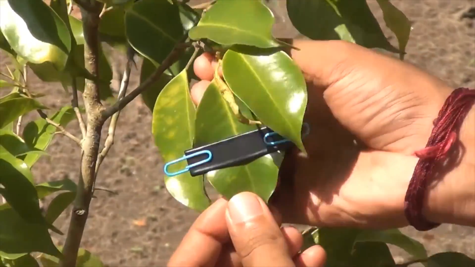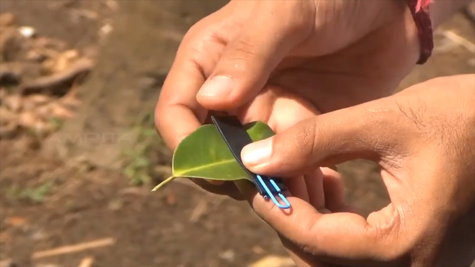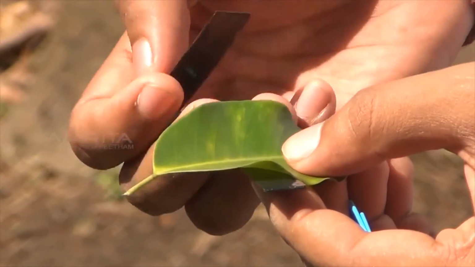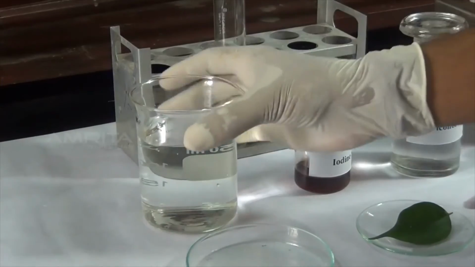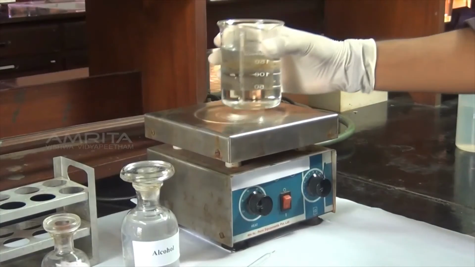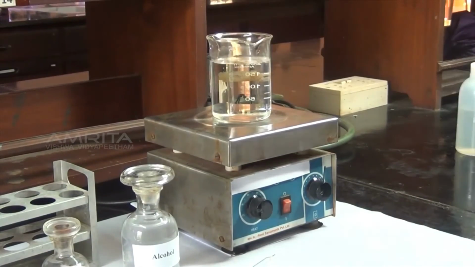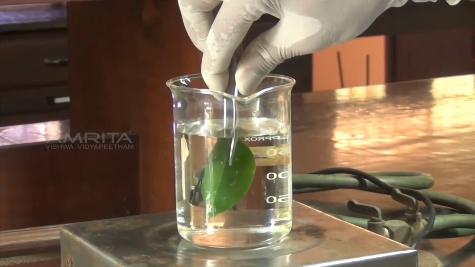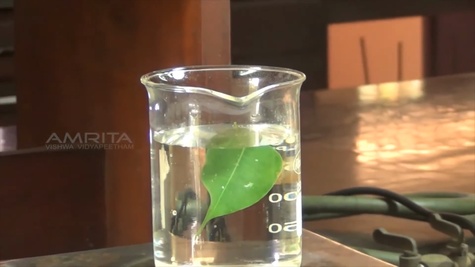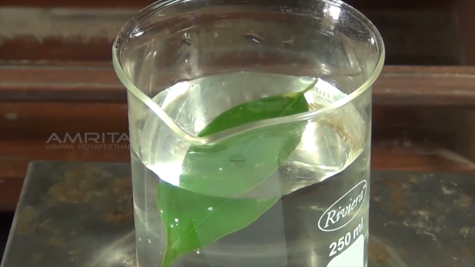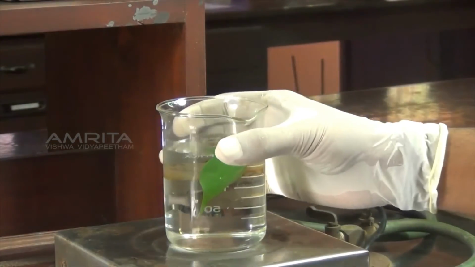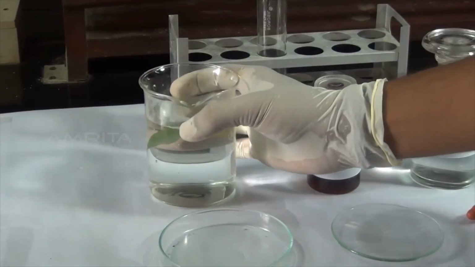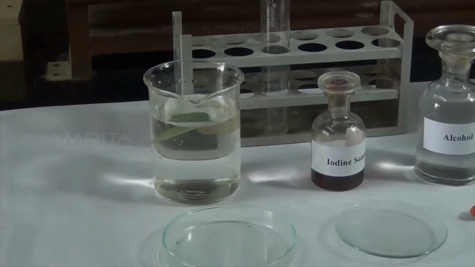Pluck the covered leaf in the late afternoon. Remove the black paper from the leaf. Take a beaker containing distilled water and place it over a hot plate and boil it. Put the experimental leaf into the boiling water and boil for 5 to 10 minutes till the leaf becomes soft. Remove the beaker from the hot plate and allow it to cool for some time.